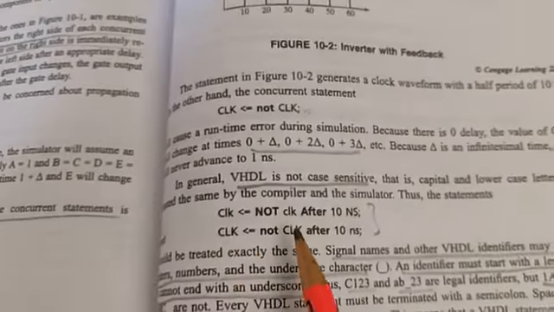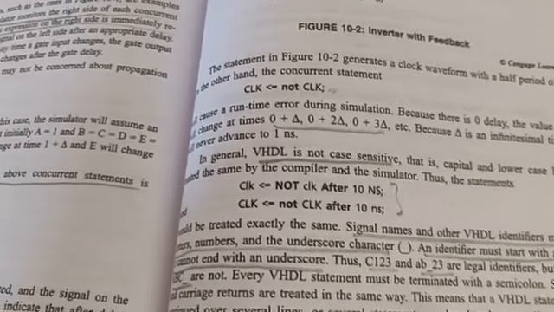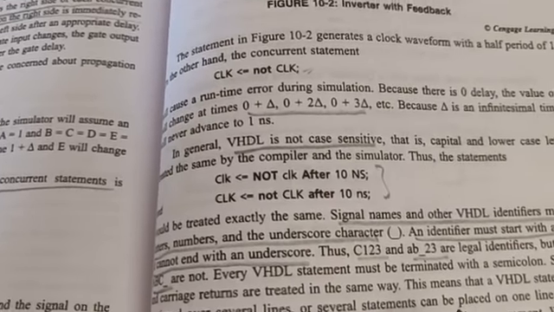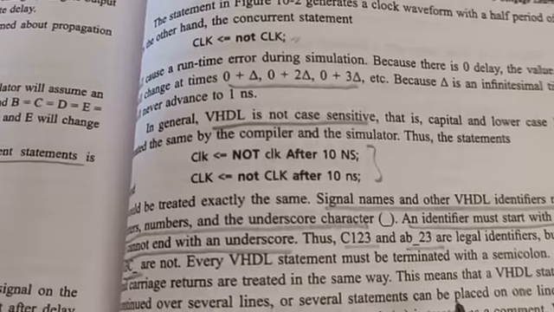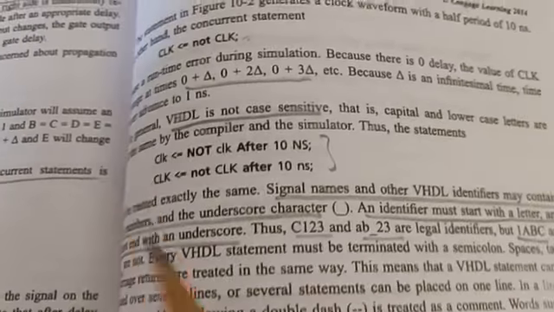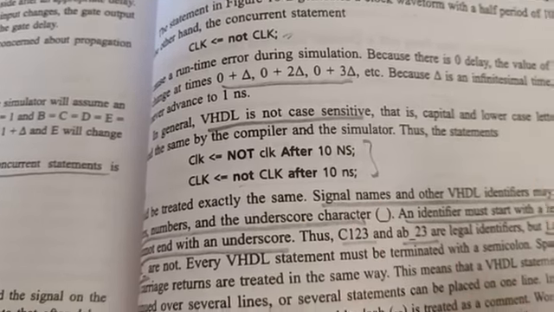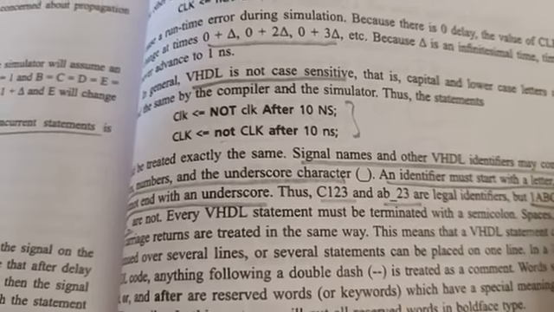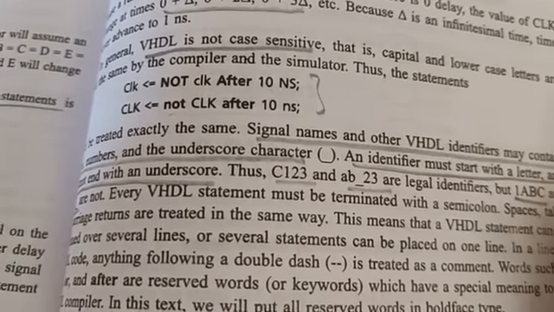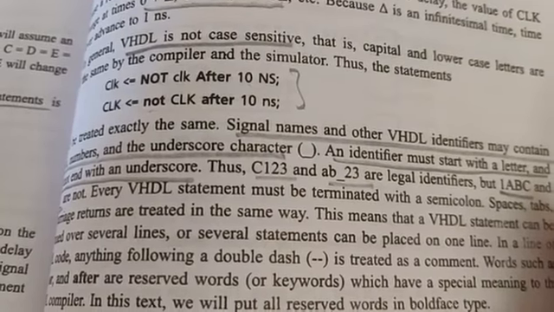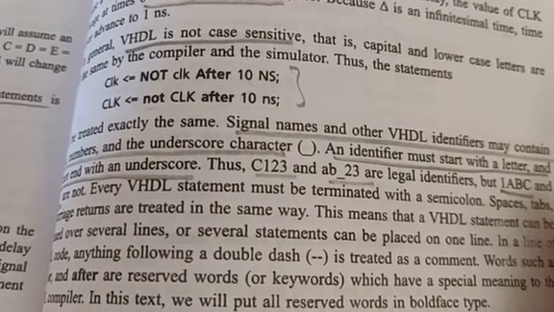Then, VHDL is not case sensitive. Case sensitive means you can write small letters or capital letters and it doesn't matter. Look here, they have written small and capital, both are one and the same, the execution doesn't differ. And as in C, if you want to define an identifier, there are some specific rules.